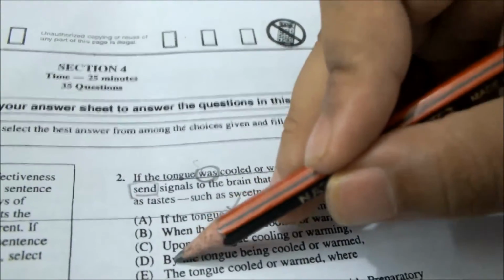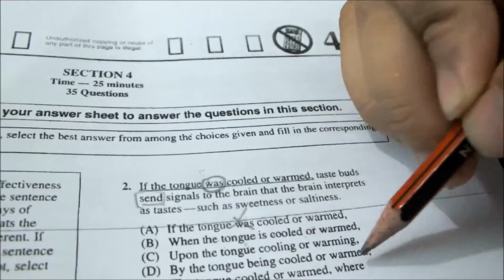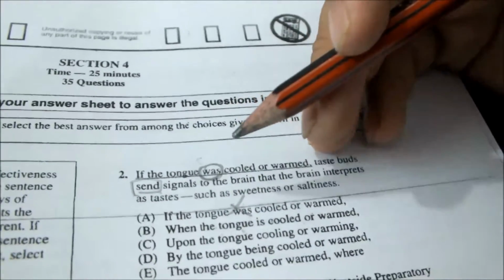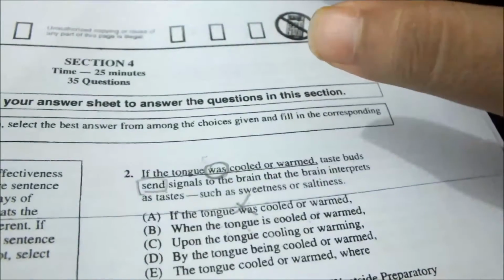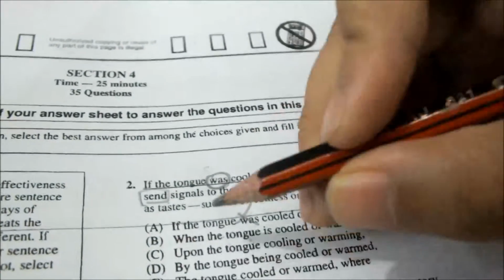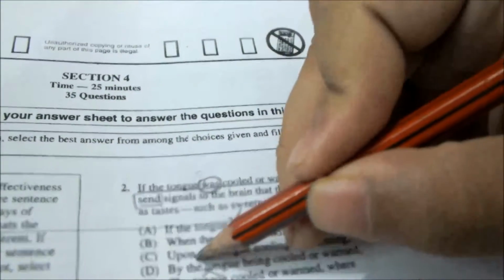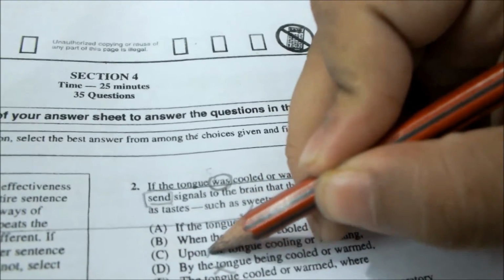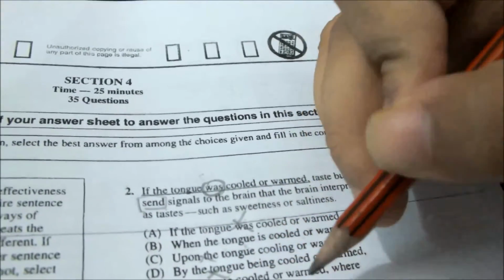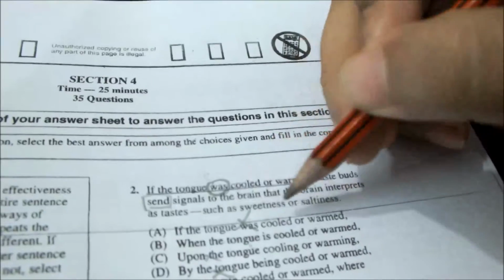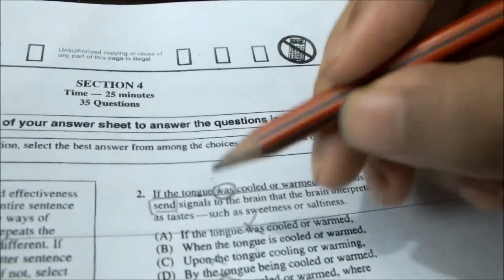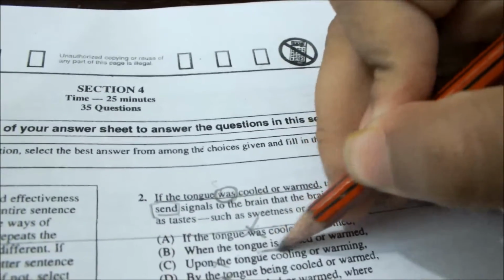The fourth one is by the tongue being cooled or warm. This is again too complex. Unnecessary lengthening of the sentence. You don't want that. Cross that off. Cross this one off. The tongue cooled or warmed, where this too does not fit in the sentence. See, this one uses the present indefinite, so I would just go on and pick this as the answer.